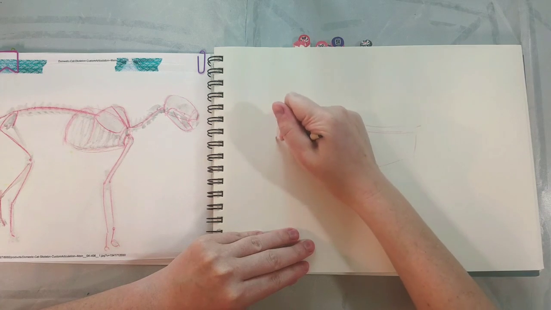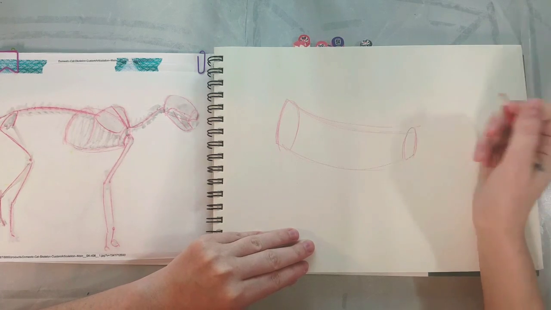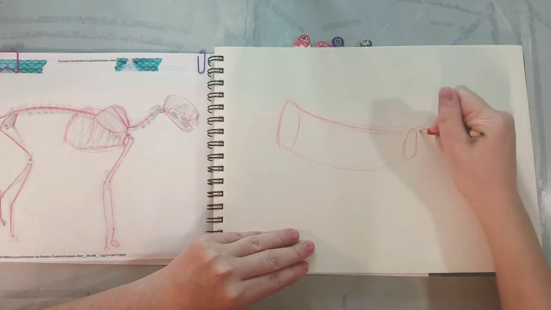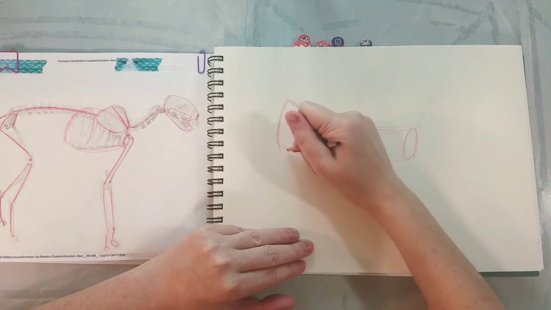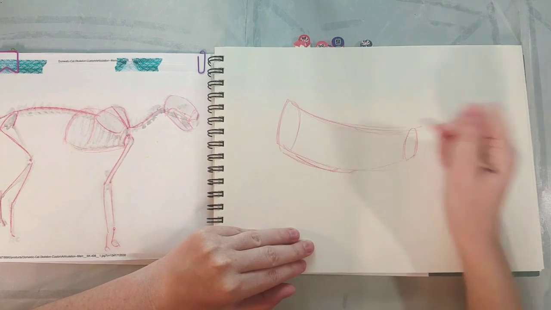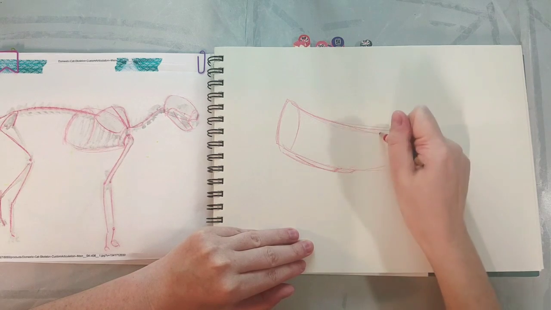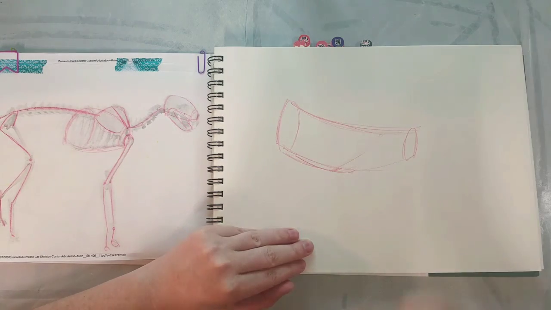And then I'm just going to kind of sketch in the basic shape. This is going to help me figure out how to apply the cat's anatomy. So it looks like the rib cage ends here on the lion. So it looks like this guy has a long rib cage.